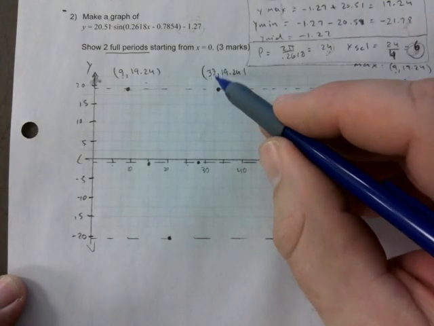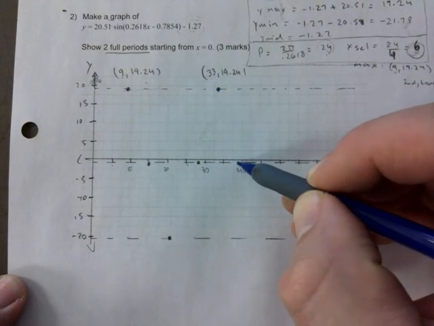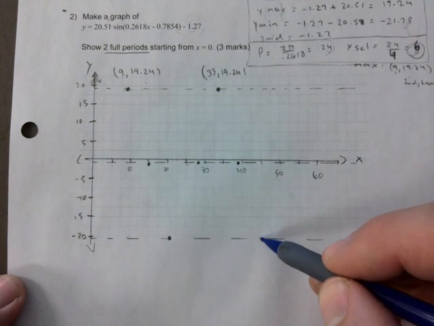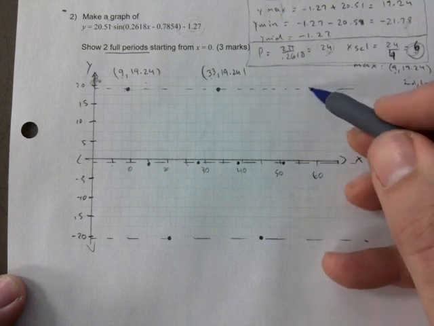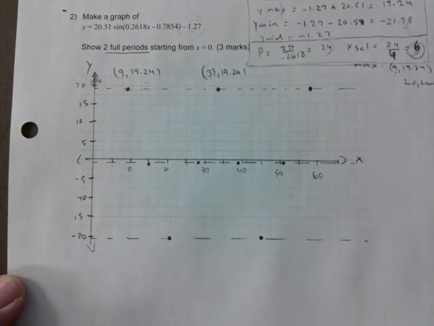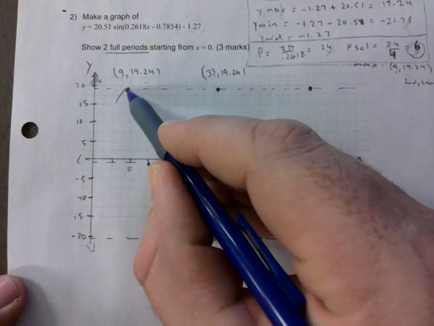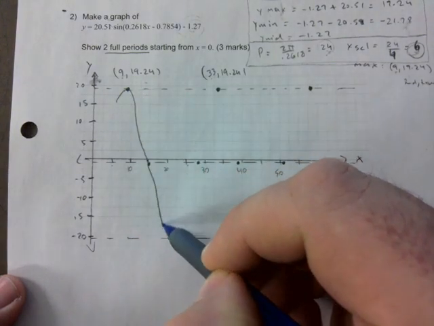I'm going to keep adding 6. So 39, adding 6, that's 45. Adding 6, that's 51. Adding another 6, that's 57. Right? And again, I'm not going to split hair. If you're off by 1 or something, it's okay, but it should be in the neighborhood, right? So then you start graphing your wave.